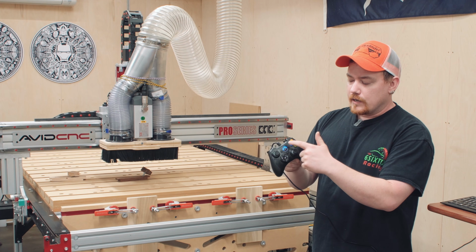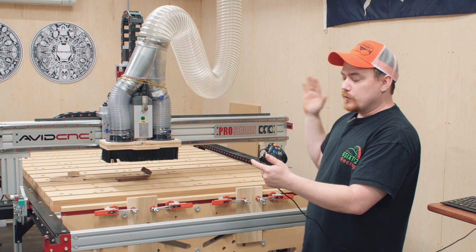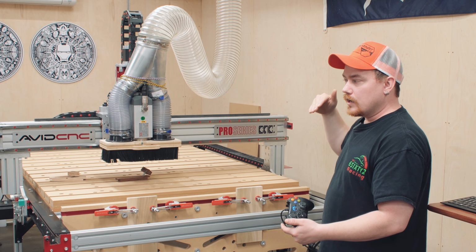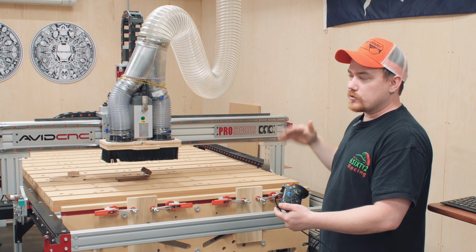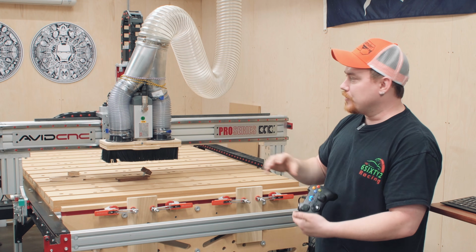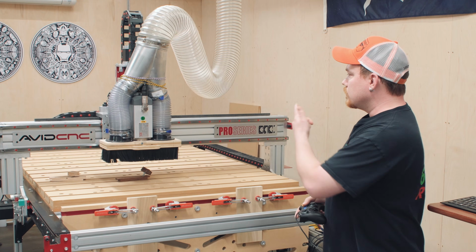So I've got X, A, Y, B, and I say it in that order because if you look at the controller and break it up into a left and a right, and then an up and a down. So on the left side of these buttons, there's an up and a down, and I mapped that to page up and page down for the spindle.